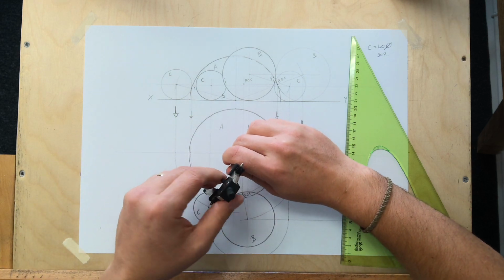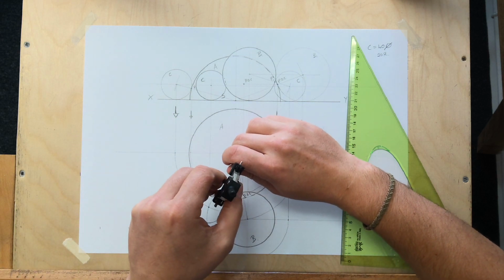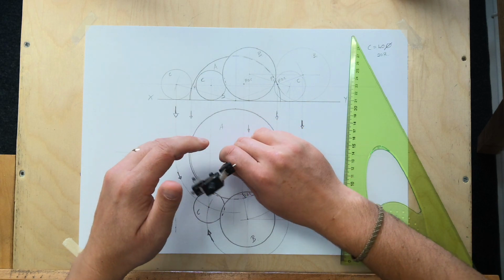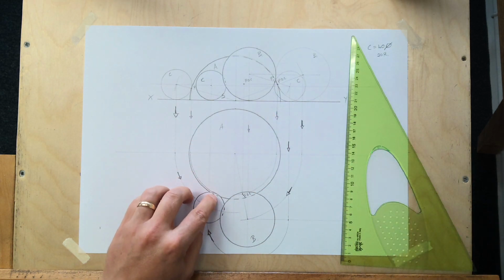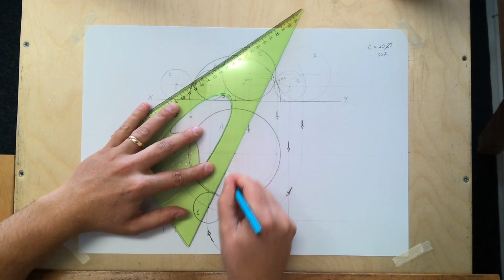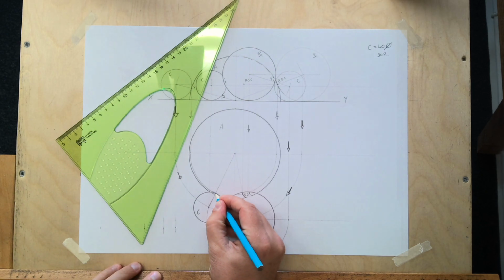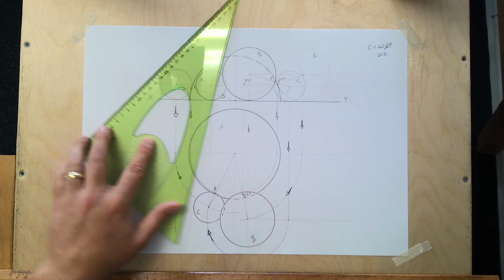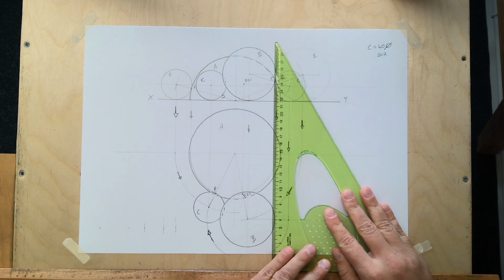Okay, so it's just catching just barely inside that. We're going to join the center of A, center of B. It's just on the edge of it there. That is P.